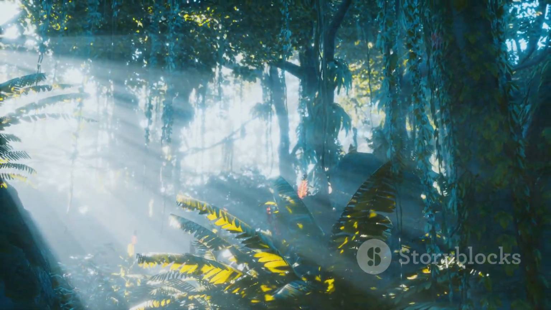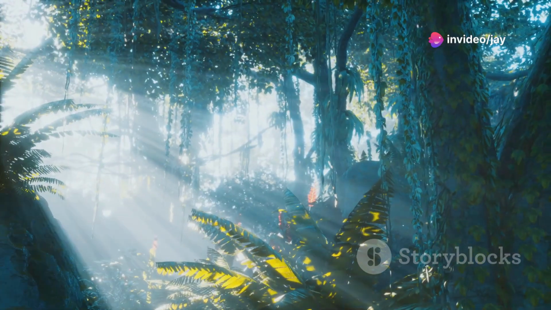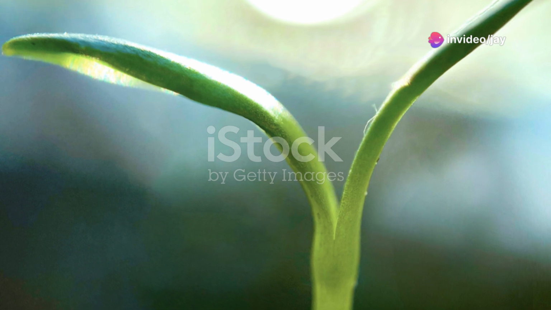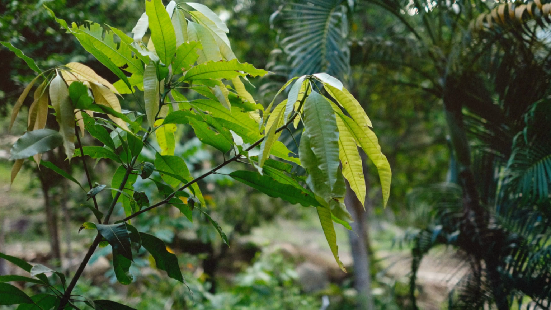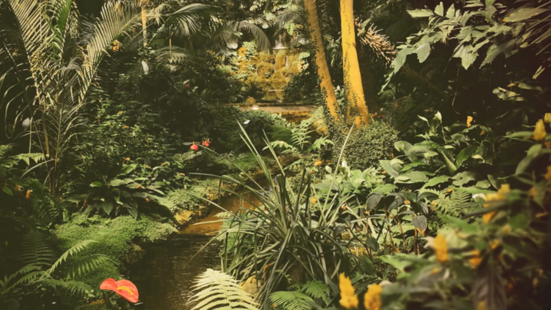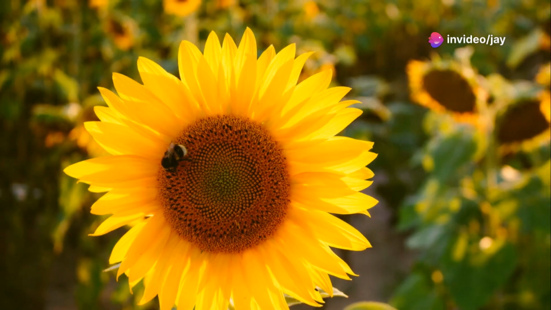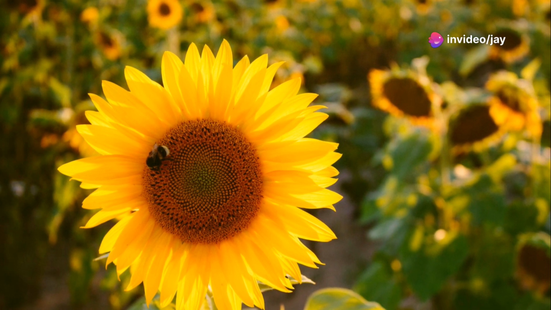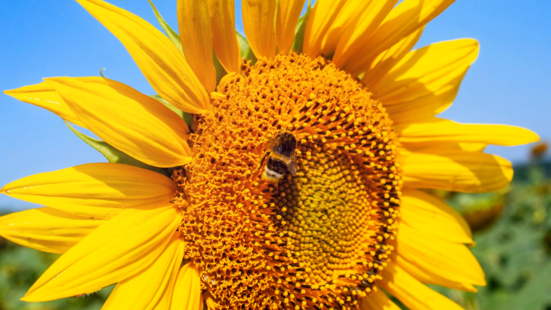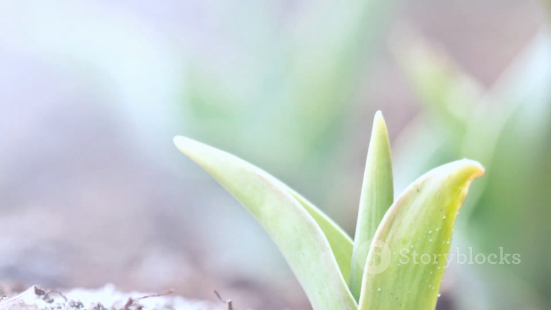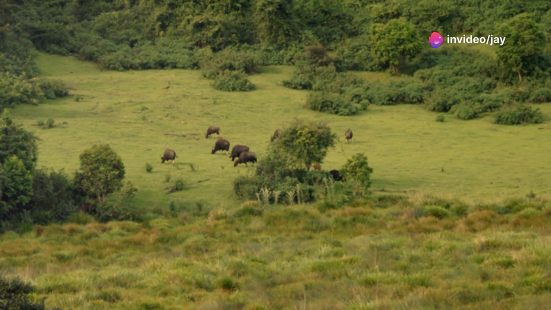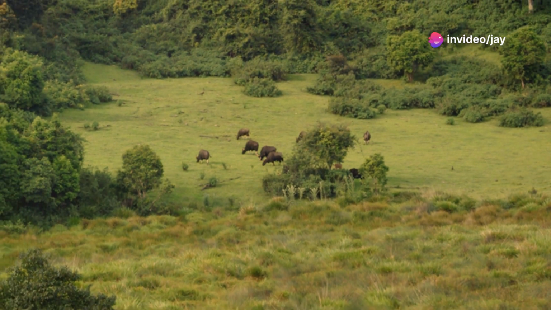Section 5. Essential outputs: glucose and oxygen, gifts from plants. Photosynthesis produces two essential outputs, glucose and oxygen. These outputs are vital for sustaining life on Earth and play critical roles in various biological processes. Glucose, the primary product of photosynthesis, serves as the primary energy source for plants and the organisms that consume them. Plants use glucose to fuel their growth, development, and reproduction. Animals obtain glucose by consuming plants or other animals that have consumed plants.